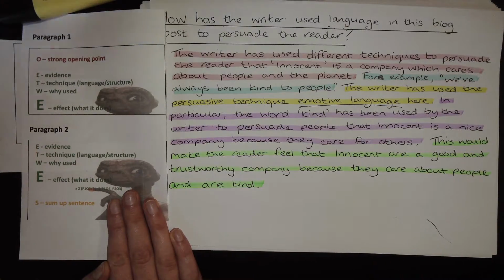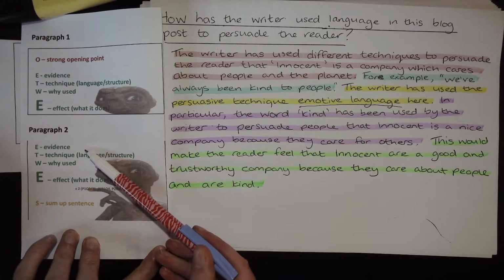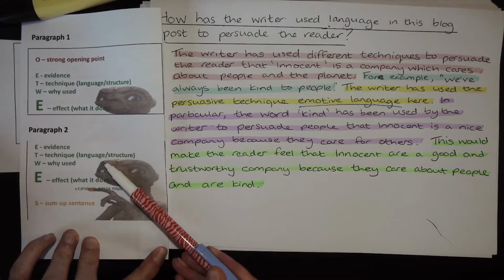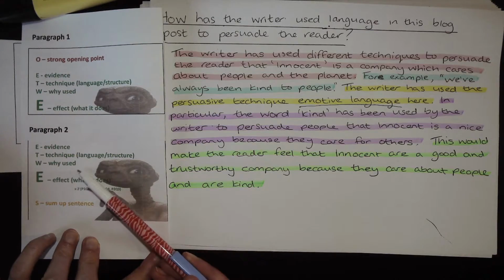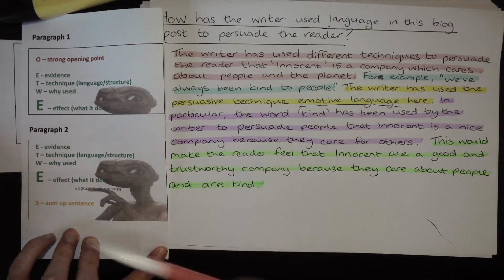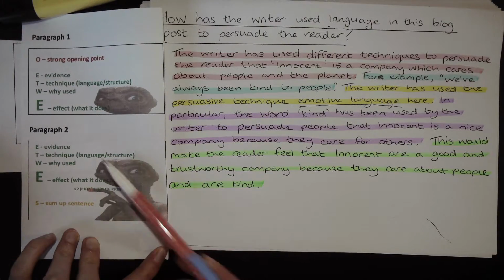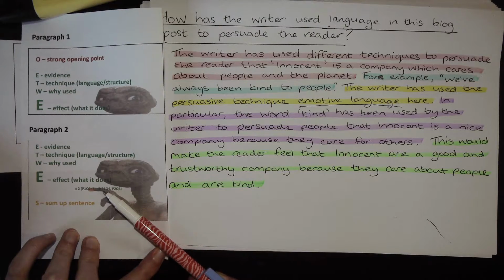So that's what your teacher is going to ask you to do now. They're going to ask you to write the second paragraph. You will need a piece of evidence, a quote. You will need to say what technique the writer has used. You will need to say why the writer has used the technique. And you'll need to say what the effect of that is, so what it does to the reader. And remember, you can use those words think, feel, or imagine to help you with that.